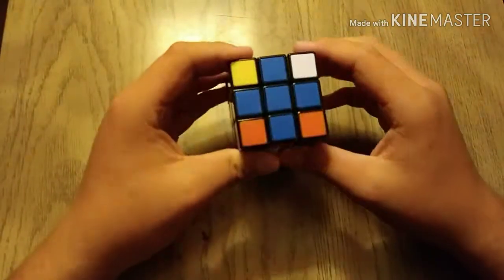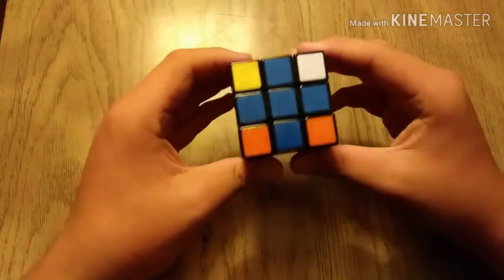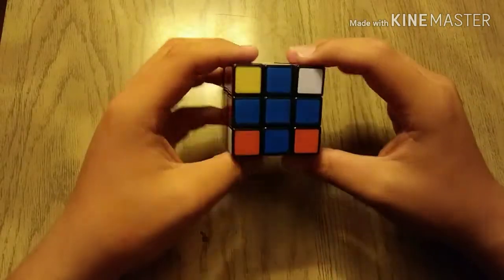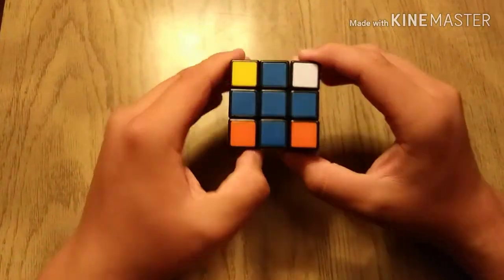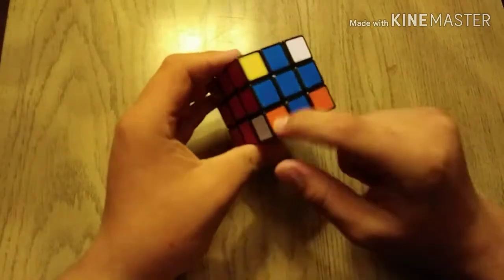So if you haven't noticed, a few times throughout this, my cube has changed patterns, and that is because I solved it a little bit too fast and I wanted to redo it. So now we're on to the 7th step, and that is correctly placing the corners.